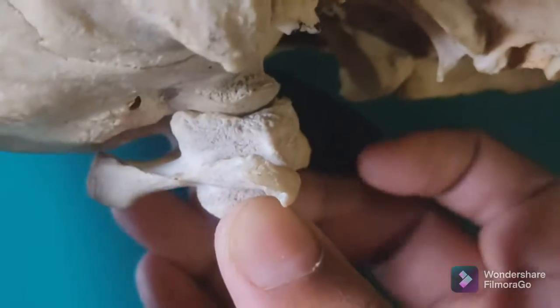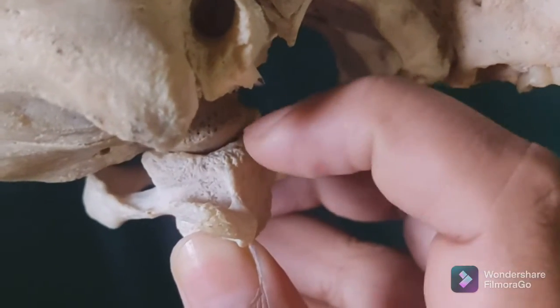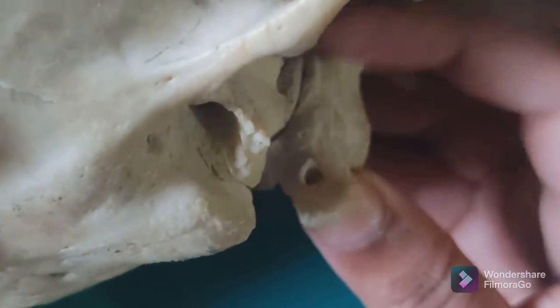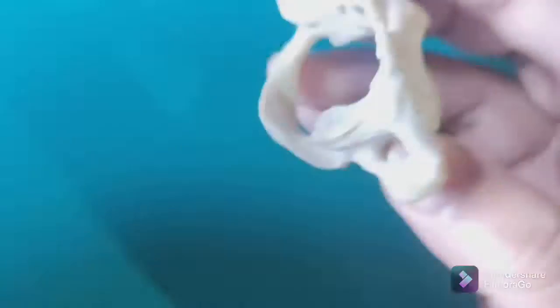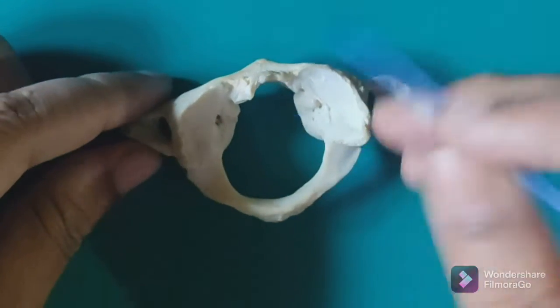This is how the articulation takes place, the superior articular facet in relation with the occipital condyles of the skull. It is an ellipsoid variety of synovial joint and a biaxial joint. Now let's talk about the atlas a bit more.